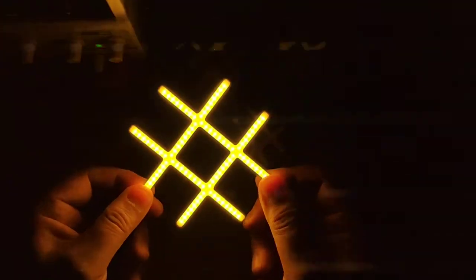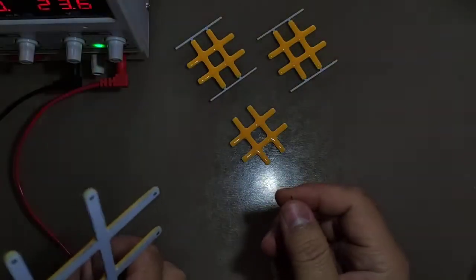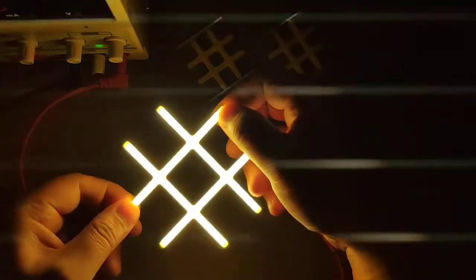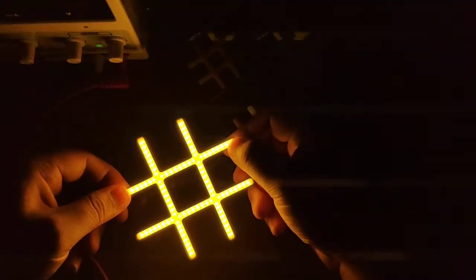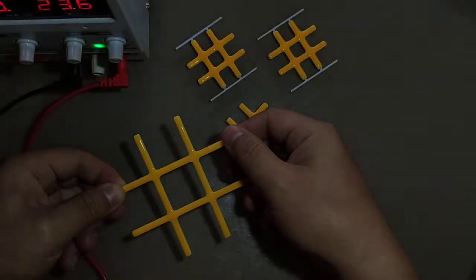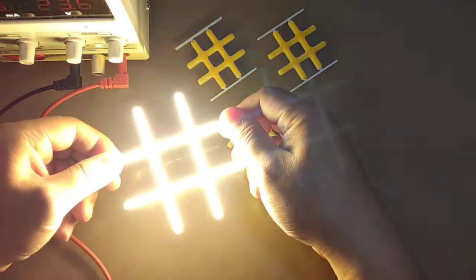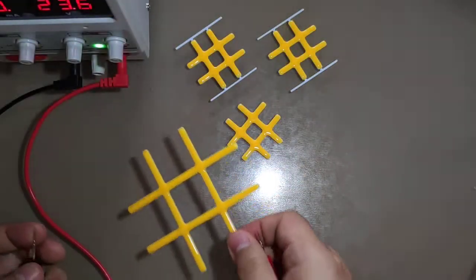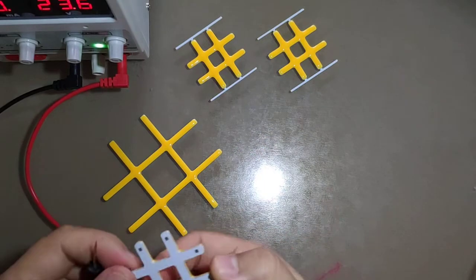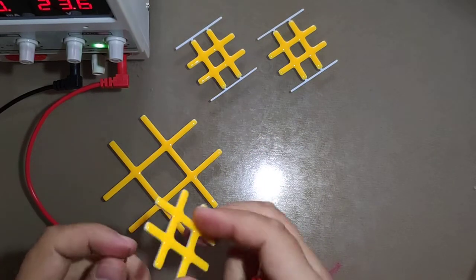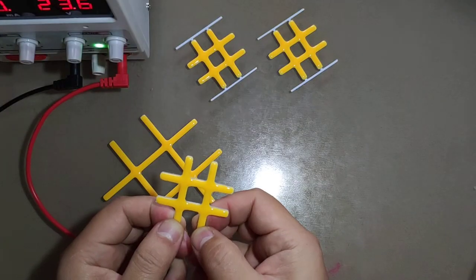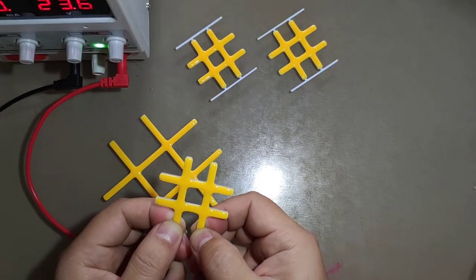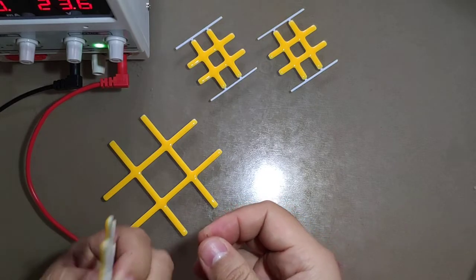So special snowflake, right? So I think if you have any special shapes that you want to light, whatever the size, the shapes, whatever any shapes, and whatever colors you add, we will try to use our COB LED technology to help you realize it from idea to prototype, okay?